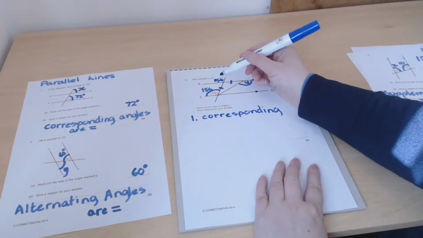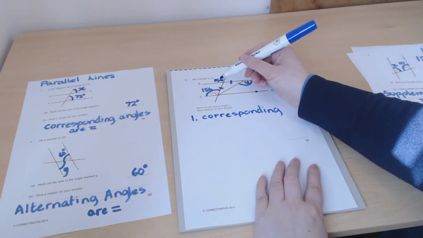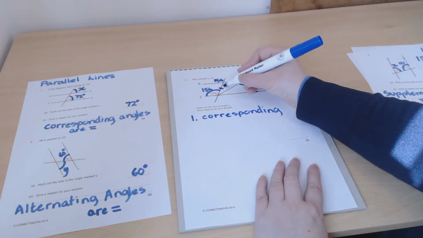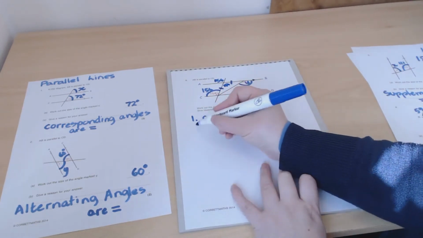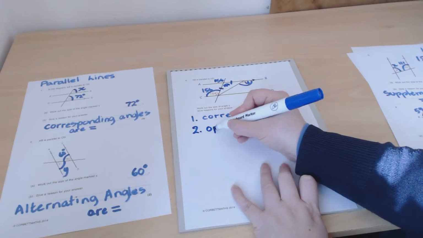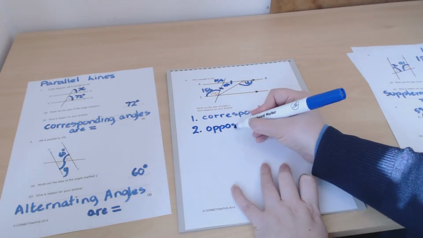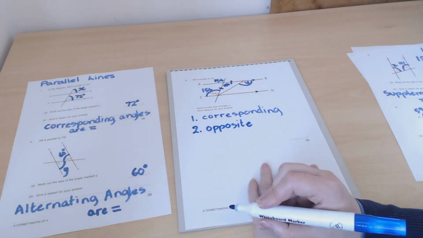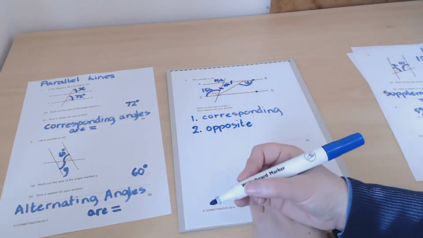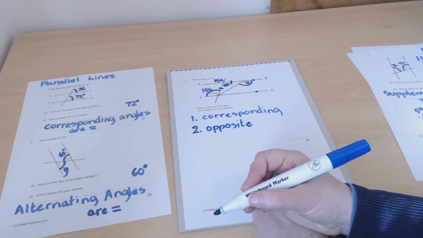So now I'm going to look at the fact if that is 154 there, this angle is opposite, so it's also 154. So now I've used the opposite angles rule. So notice every time I work one out, I'm writing down the reason behind it. If you do that in an exam, then you won't miss something out.